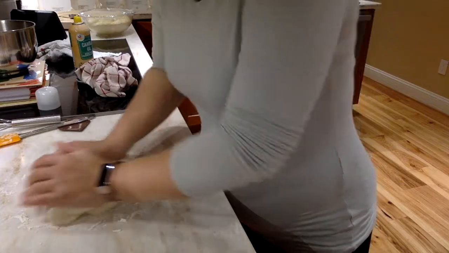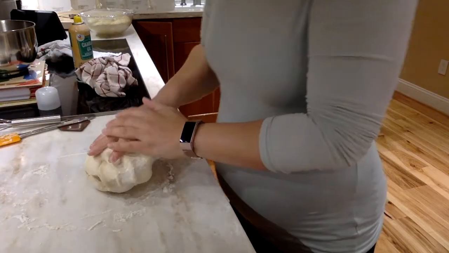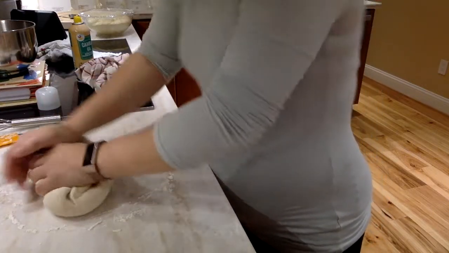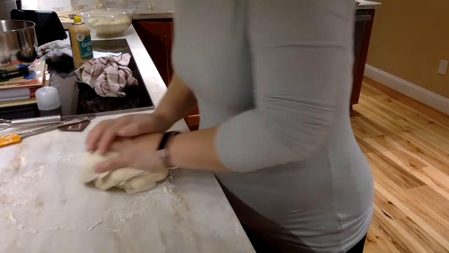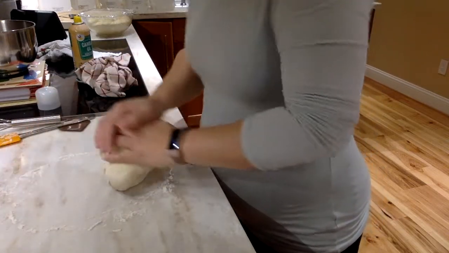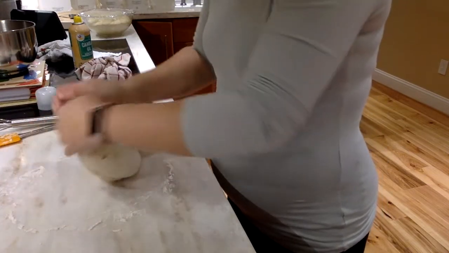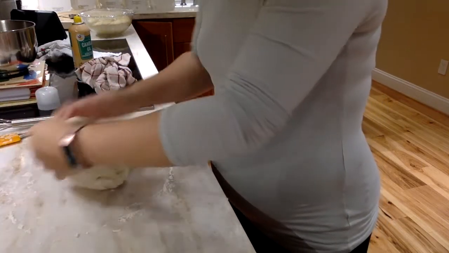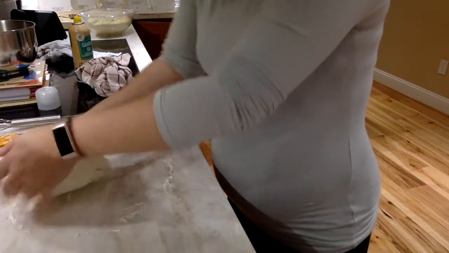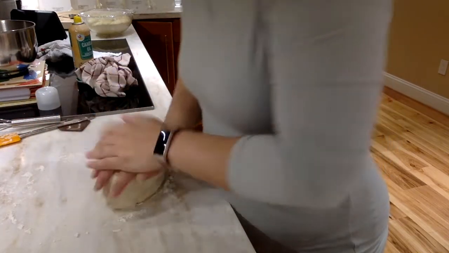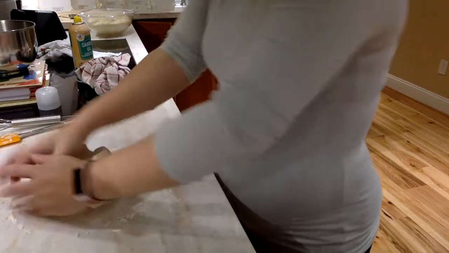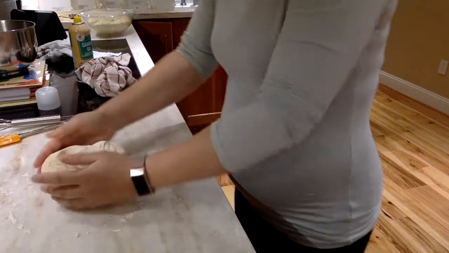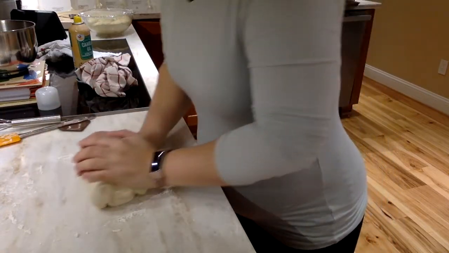I do like to knead by hand just a little, even if I use the mixer, just because I like to make sure that I get a feel for what the dough feels like. Like I said, it should be kind of stiff. It should be hard to work with, I guess. But it also helps me to incorporate and make sure all of those ingredients are nice and together. All right, so as you can see, I shift it around, turn it, fold it, and then continue to knead it. Like I said, it's going to be very stiff and kind of hard to work with.